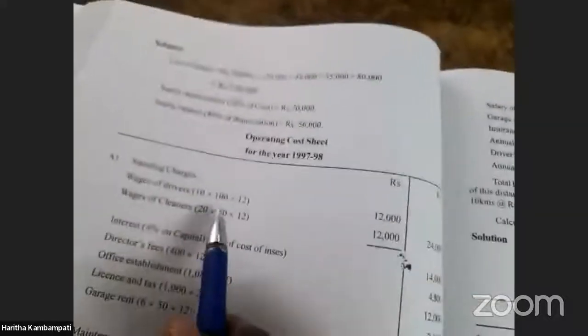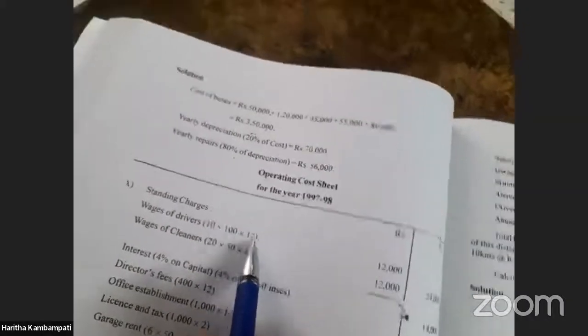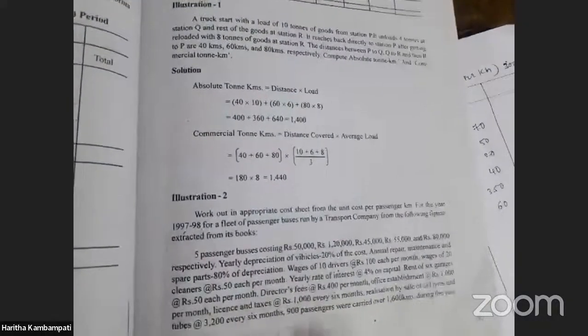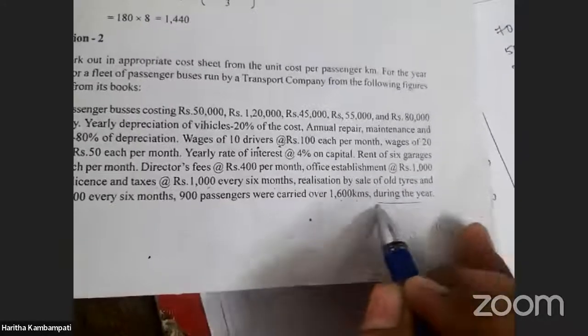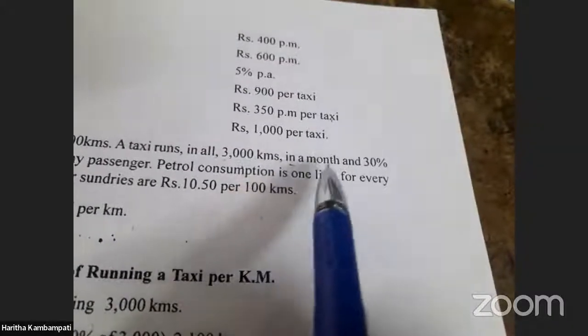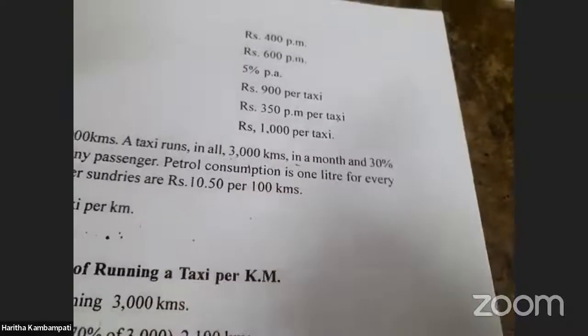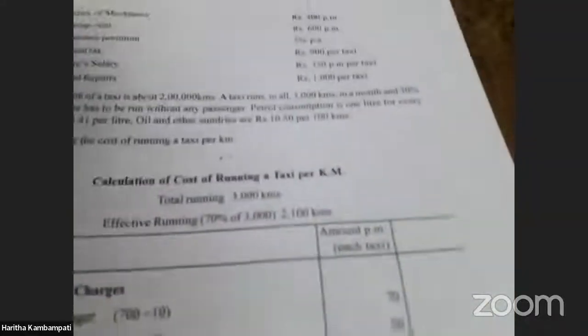Because earlier we multiplied by 12, since there he gave that 900 passengers were carried over 1,600 kilometers during the year. So we multiplied by 12. Here he has given per month, so no need of calculating or multiplying with 12. You please observe the difference.